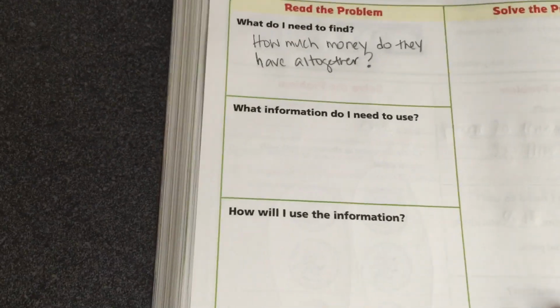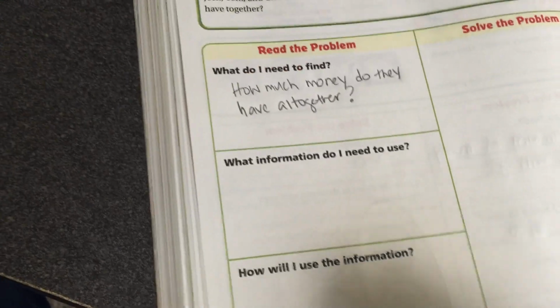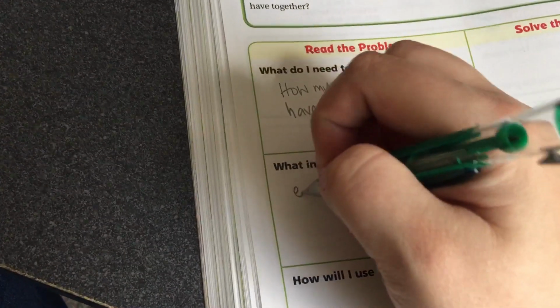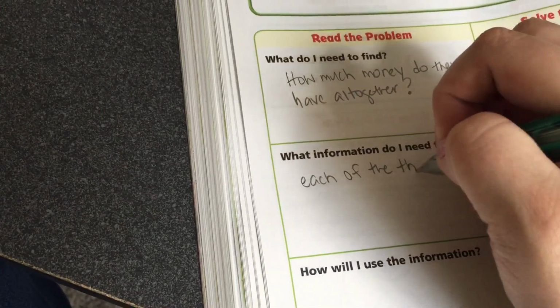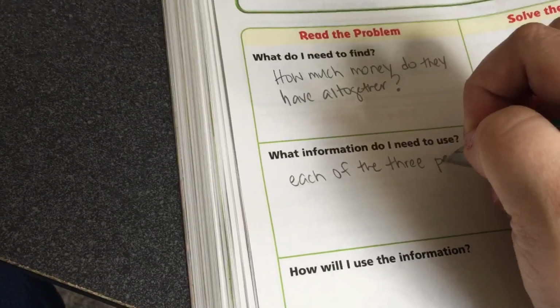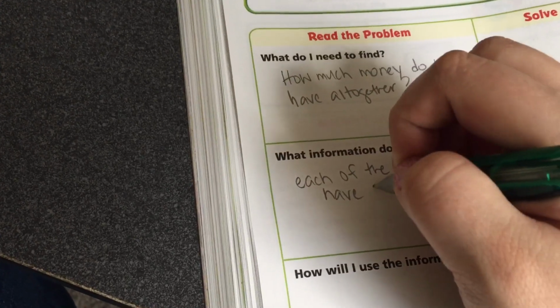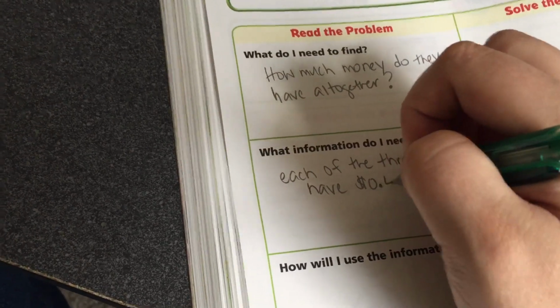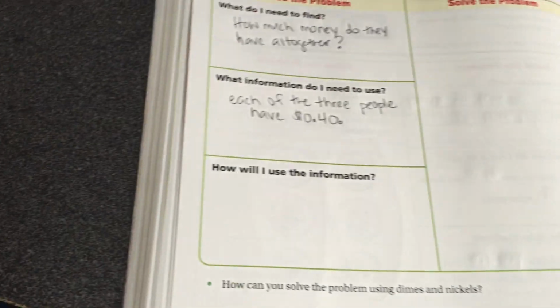Right, what information do I need to use? I need to use the information that says that each of the 3 people have 40 cents. Each of the people have 40 cents.